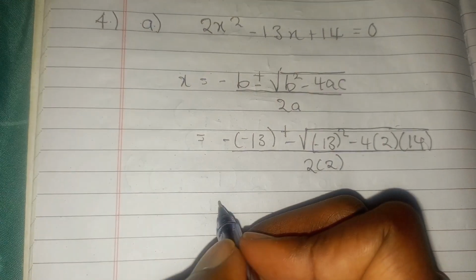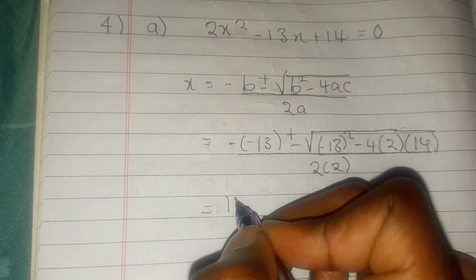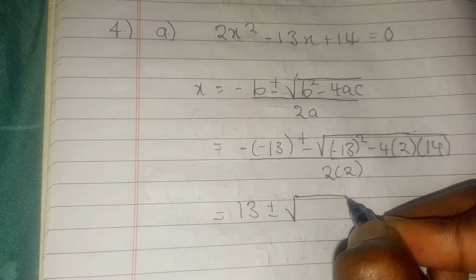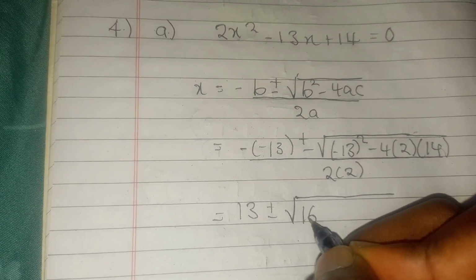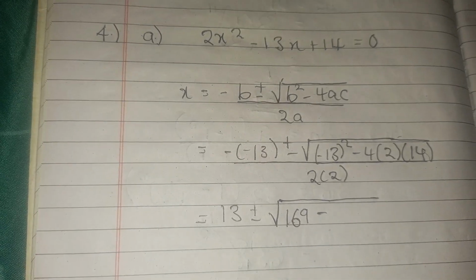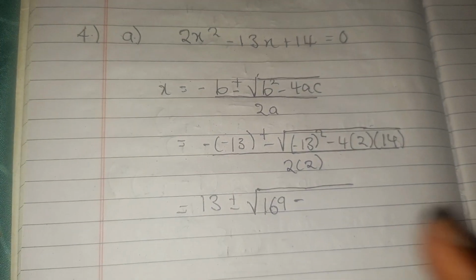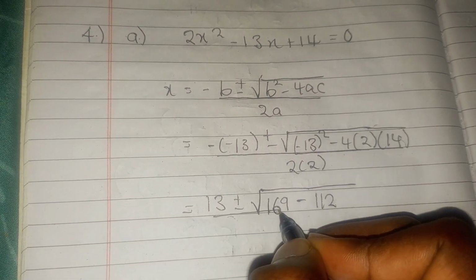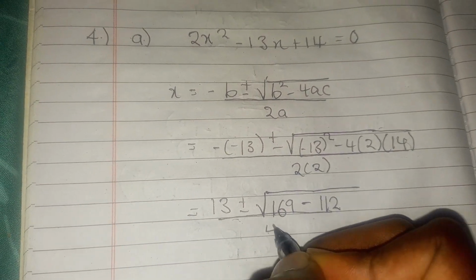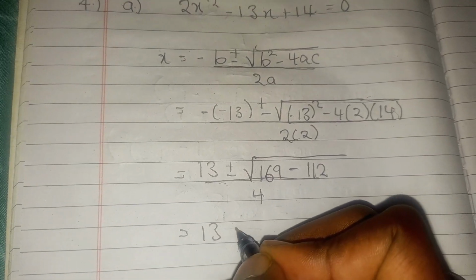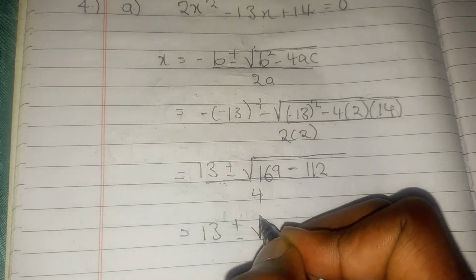So this will give us 13 plus or minus the square root of 169 minus 112, over 4.